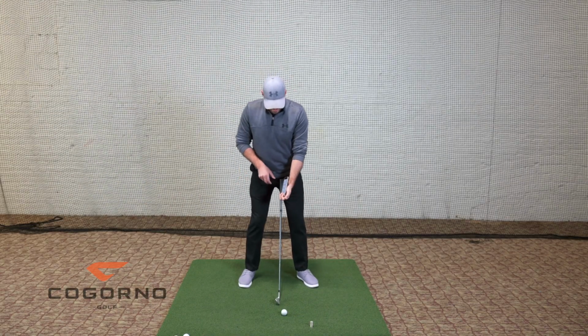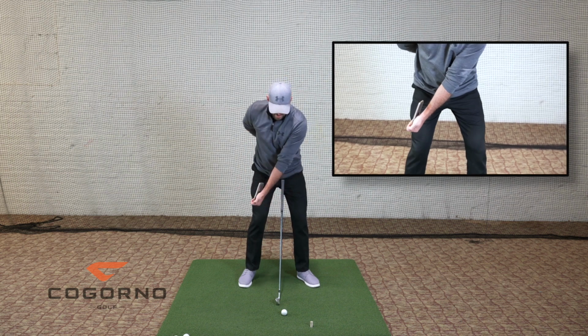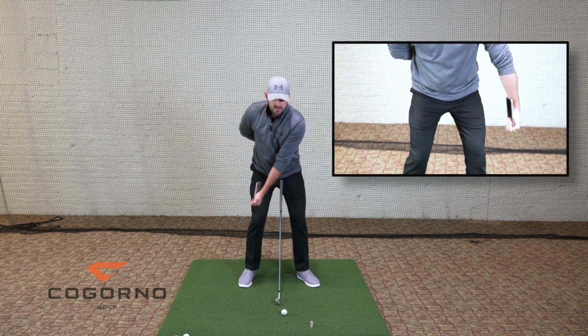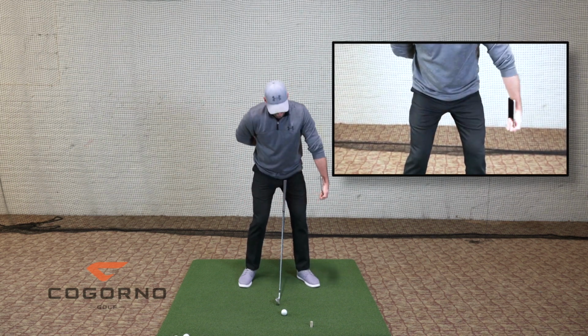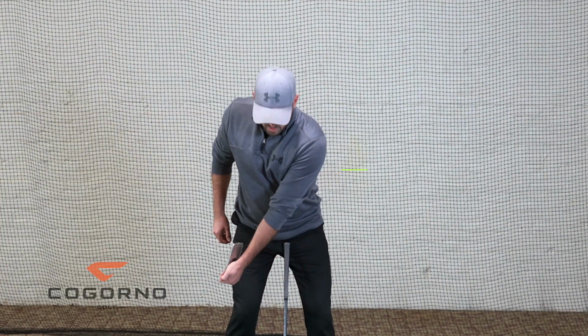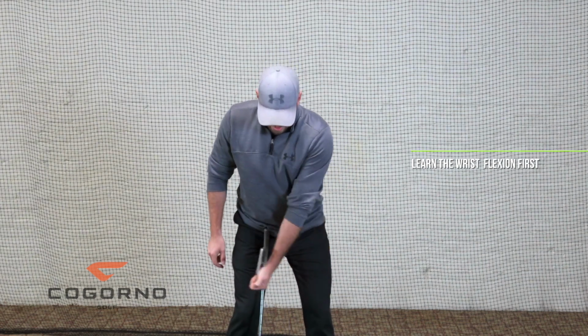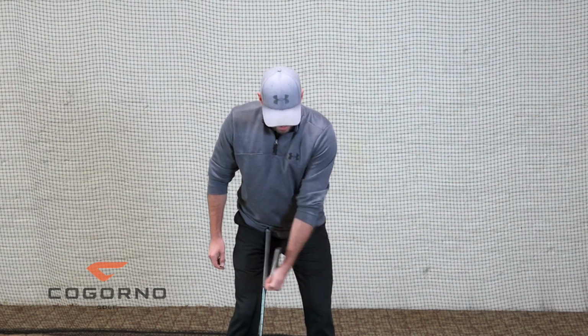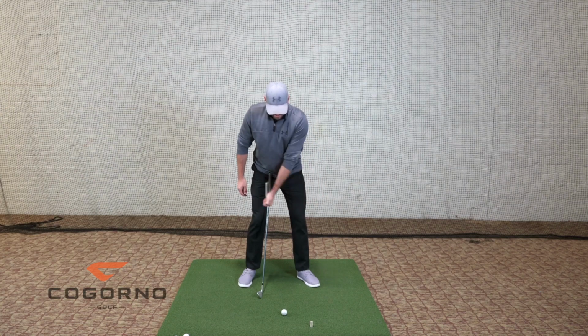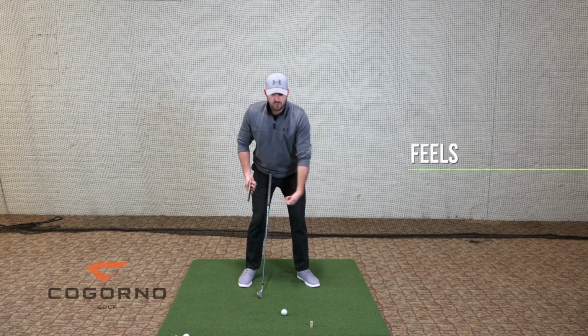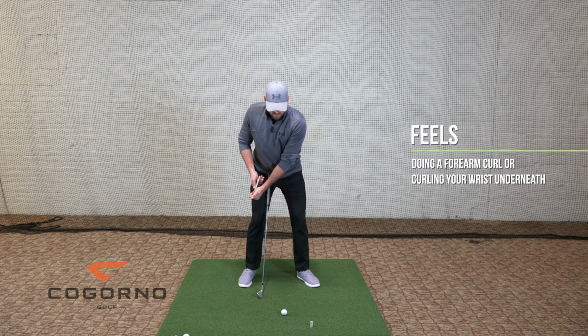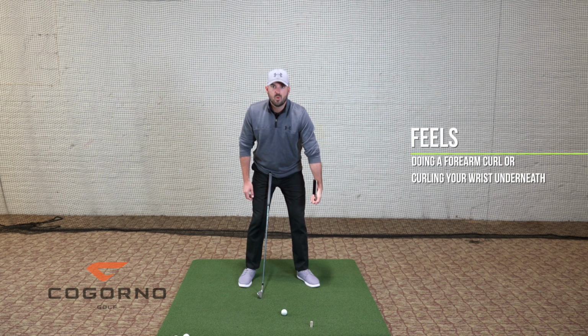So again, from here, I'm going to take my normal setup. I'm going to go back to my right leg. There's a little bit of space there, and I'm going to go through to my left leg. The first part of this, we're going to do this in kind of three to four parts. The first part of this is just you learning the flexion part. No body, nothing else. It's just me going from here, learning the flexion. Going here to the flexion, okay? So more or less, I feel like I'm doing a forearm curl, or curling my wrist underneath. That is part number one.